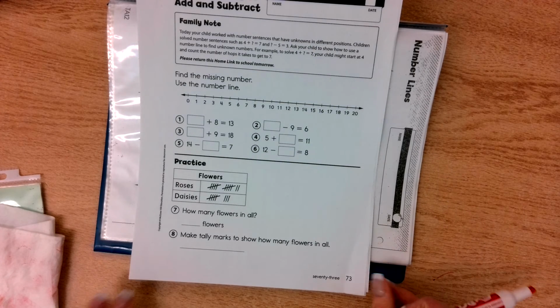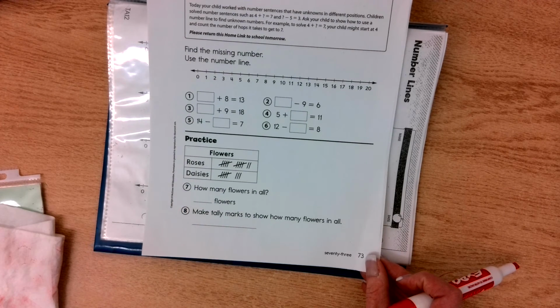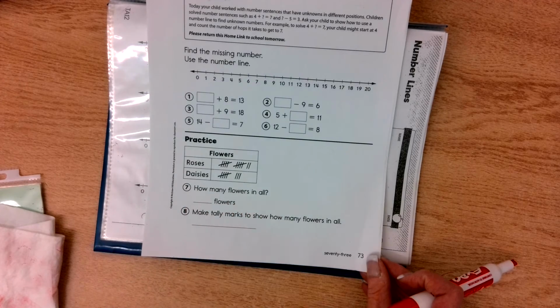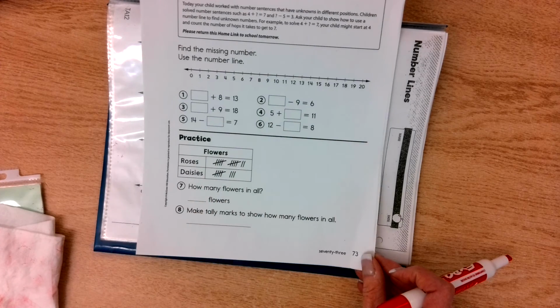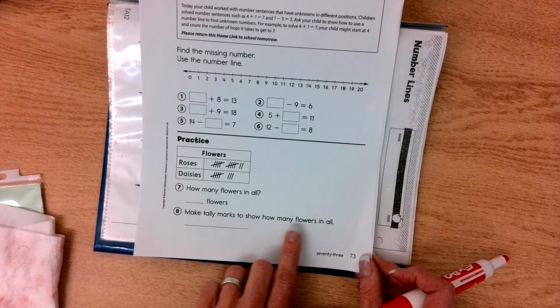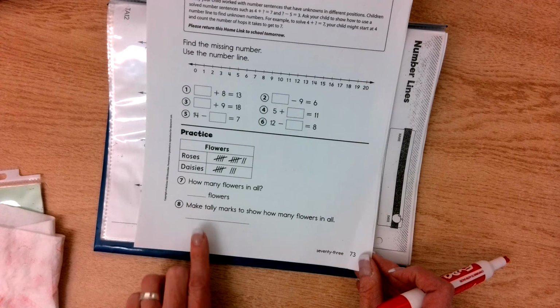Then you're going to use this chart to answer these two questions. So roses and daisies, how many flowers in all? Remember, in all means all together, all of these flowers all together. Make tally marks to show how many flowers in all. So after you figure out the number of how many in all, you're going to show me tally marks.